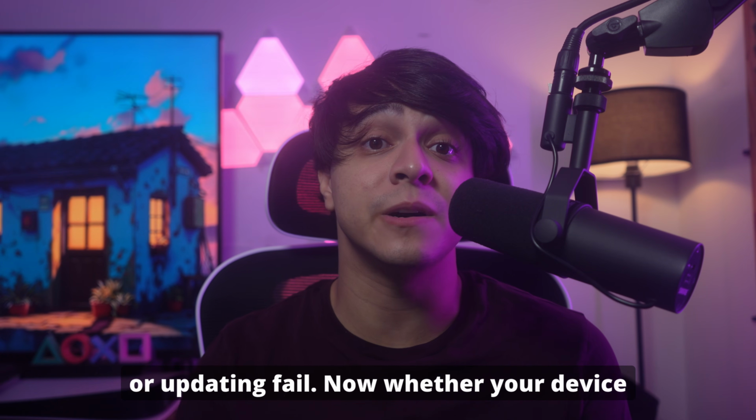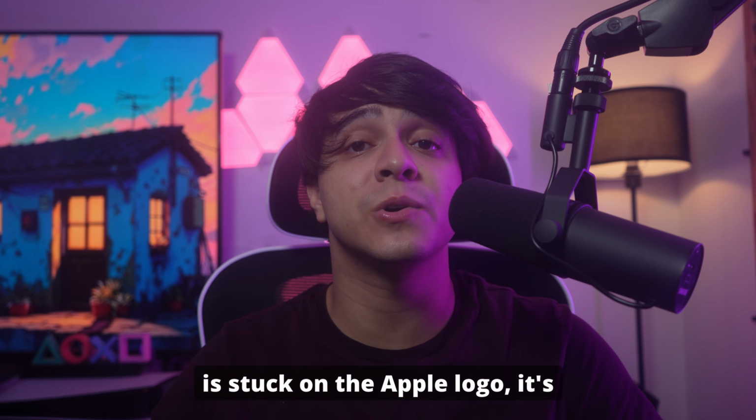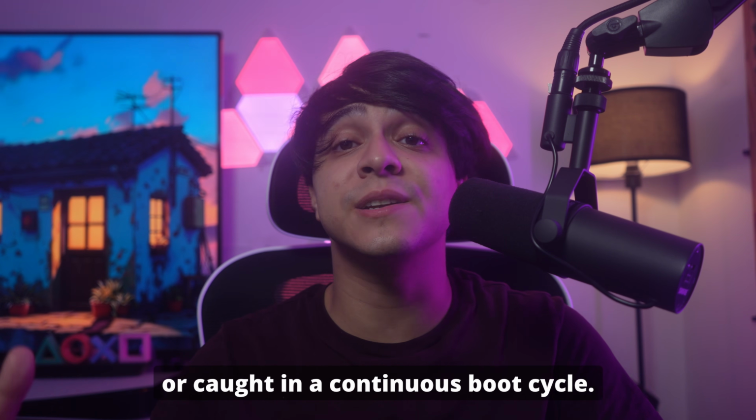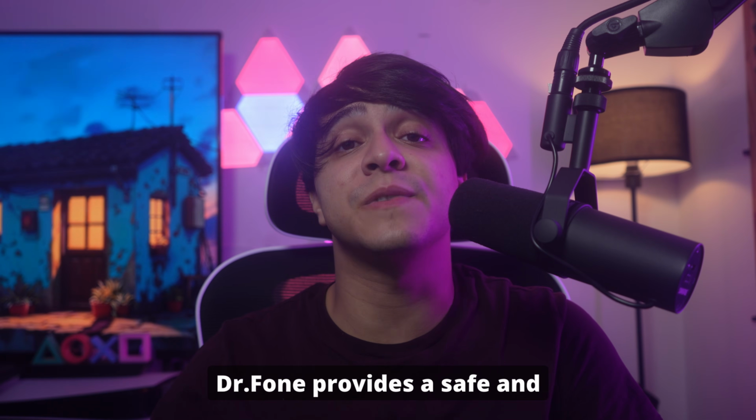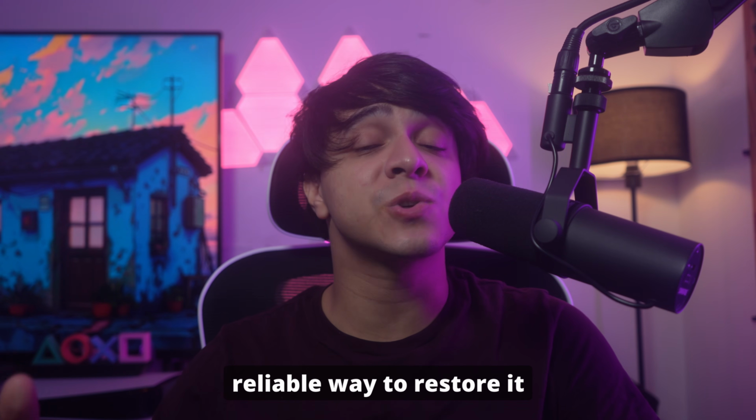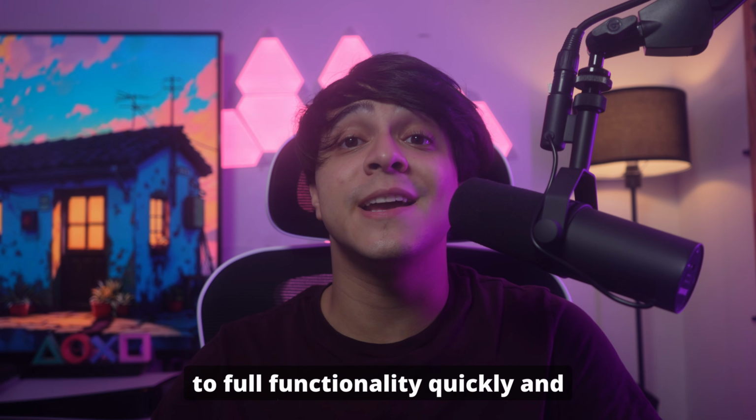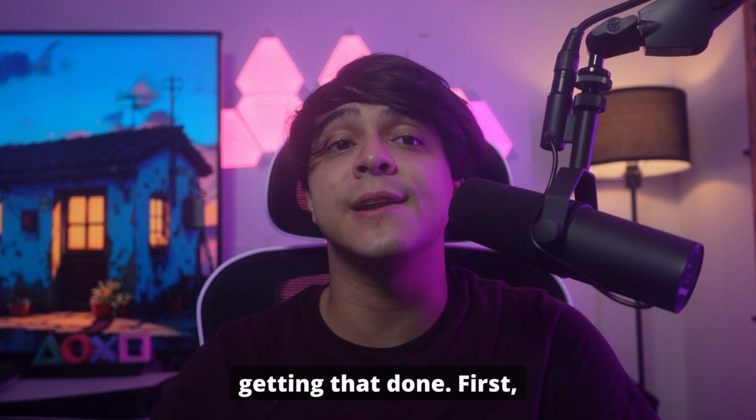or updating fail. Now, whether your device is stuck on the Apple logo, it's unresponsive to touch, or caught in a continuous boot cycle, Dr.Fone provides a safe and reliable way to restore it to full functionality quickly and efficiently. Here are the steps to getting that done.